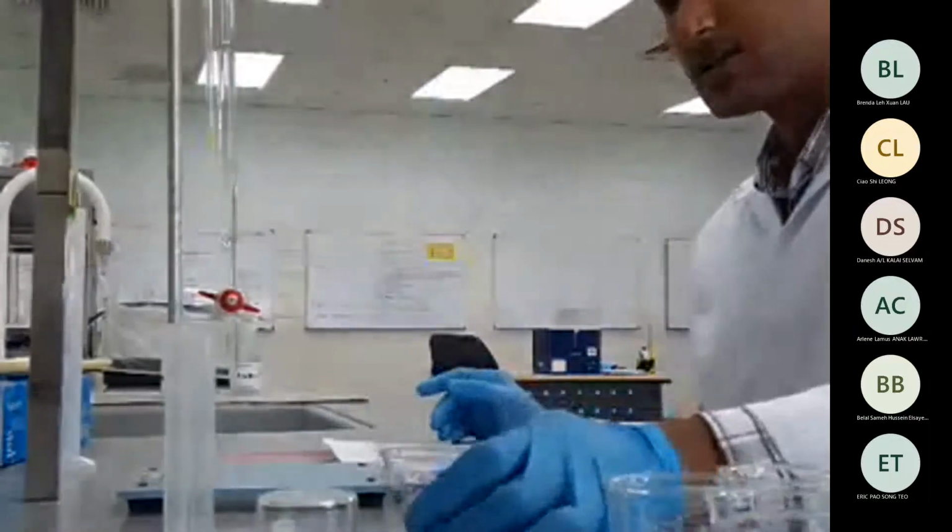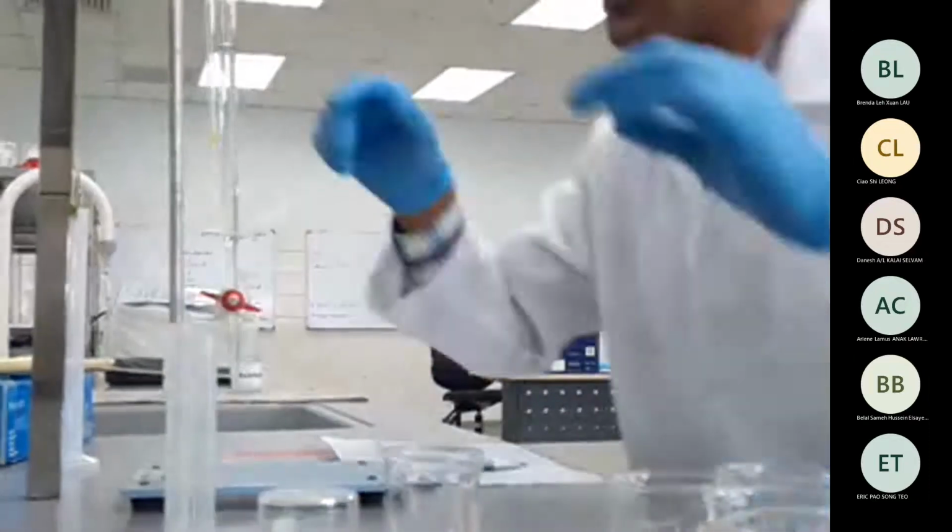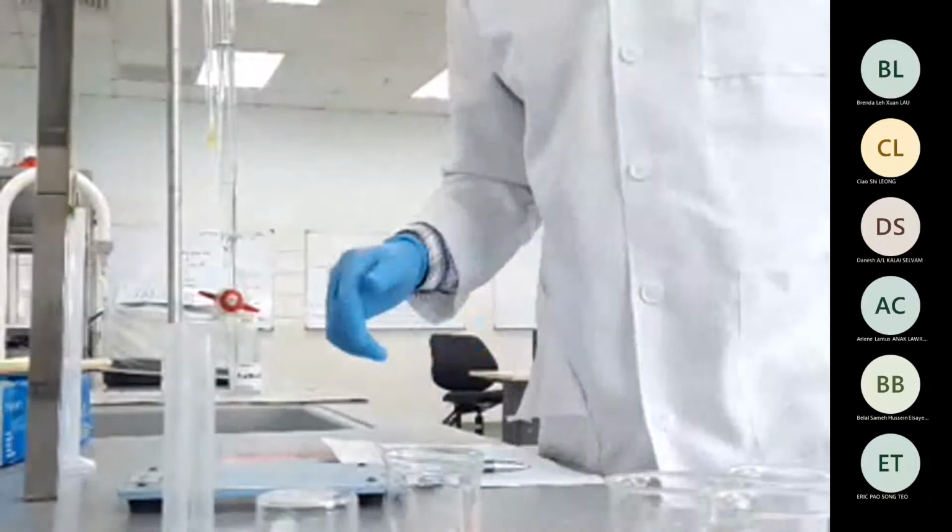For E, I will take 25 milliliter. But to take 25 milliliter, I need to top up the burette.